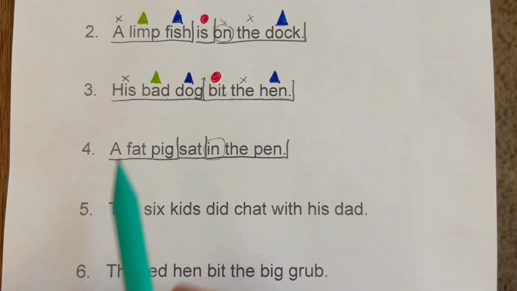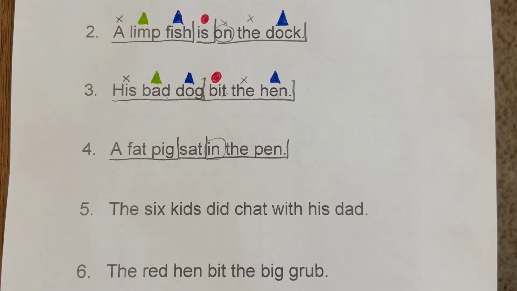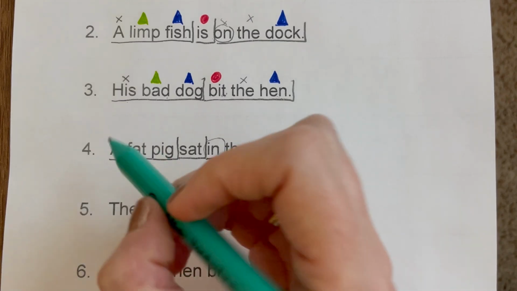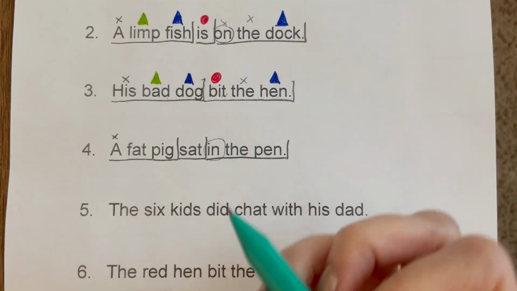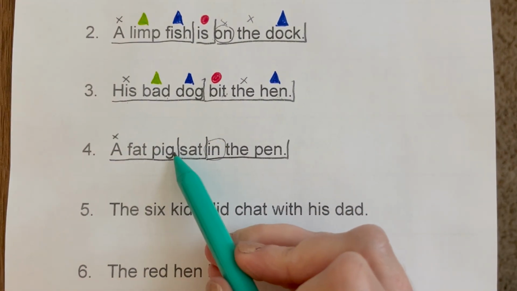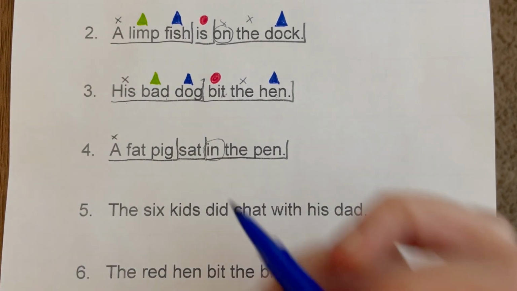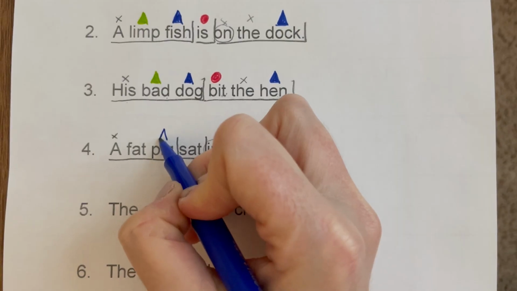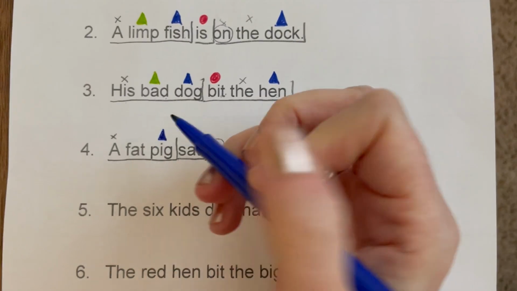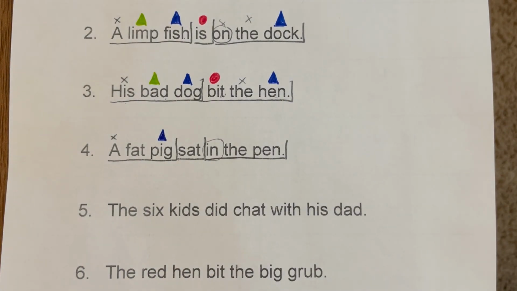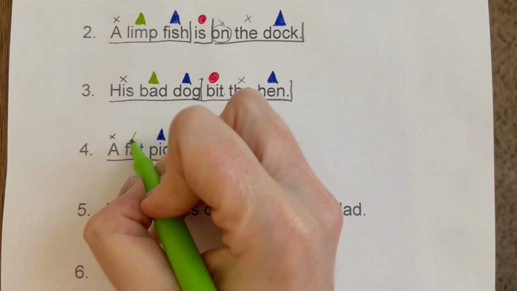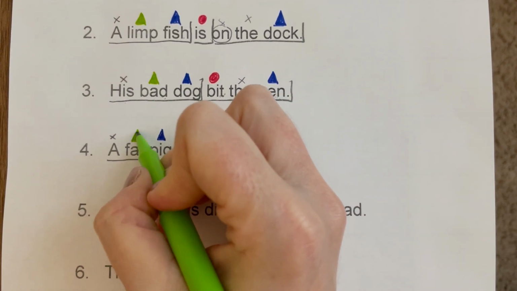Let's start with my who. Where's my noun? Well, first of all, we're not marking a yet. We'll learn that soon. Which one's my noun, fat or pig? Yep, if you were thinking pig, you were correct because that's the animal. And fat is describing the pig, so that gets a green triangle.